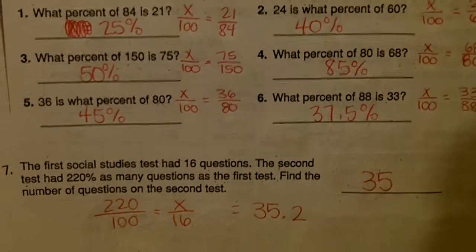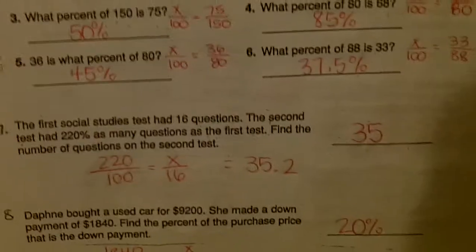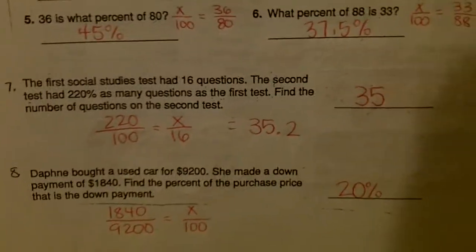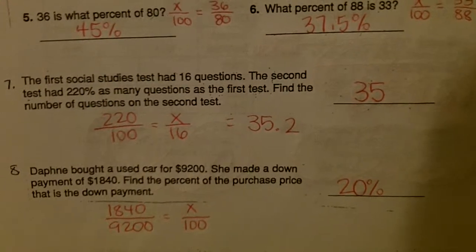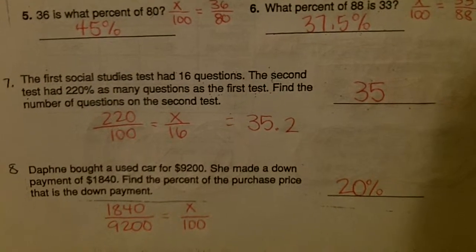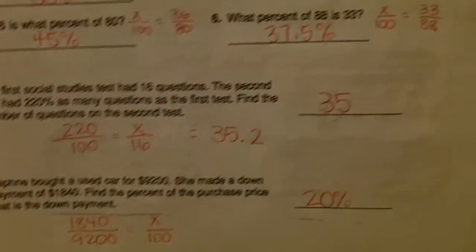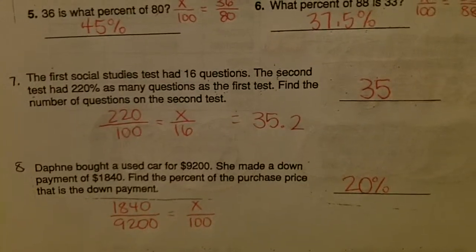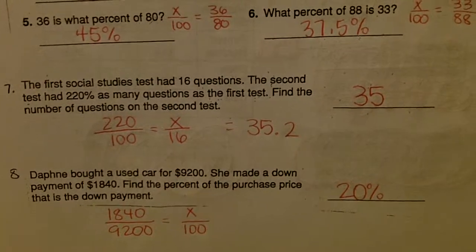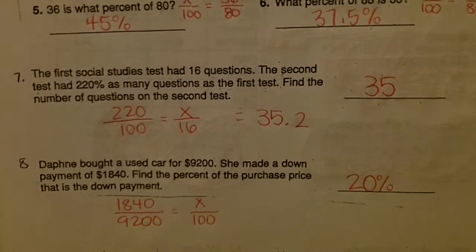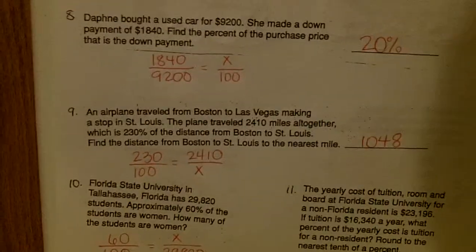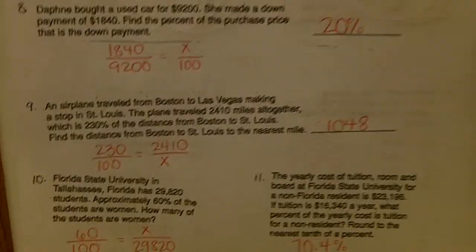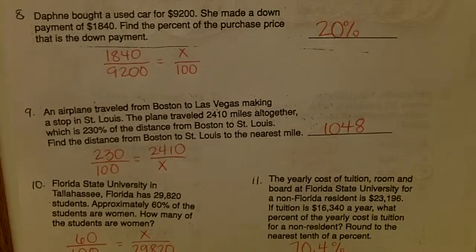Number 7, I didn't really like this question after I worked it out myself because I don't think you can have 0.2 of a problem. However, I went ahead and just put 35 for the answer. I will try and make sure that we don't have any questions like that in the future where the answer could be sort of weird like that. On the Daphne problem, the correct answer was 20%. As we move down, the answer to number 9 was 1,048.